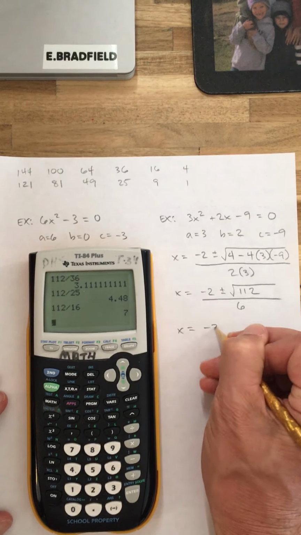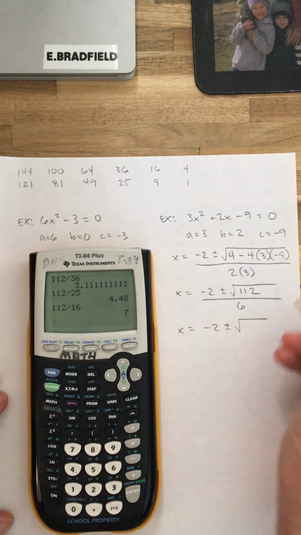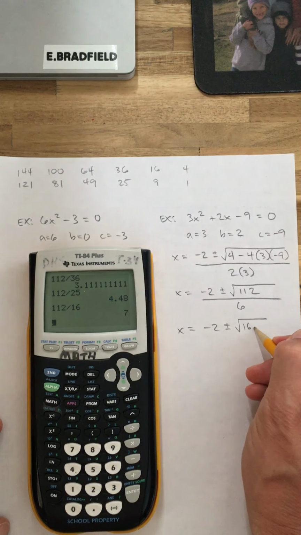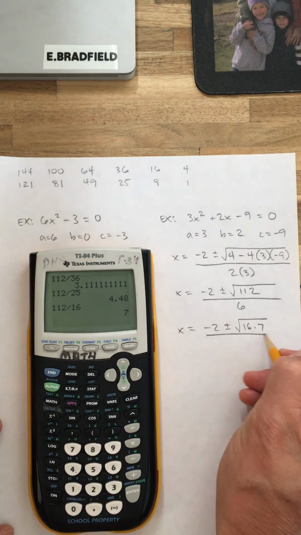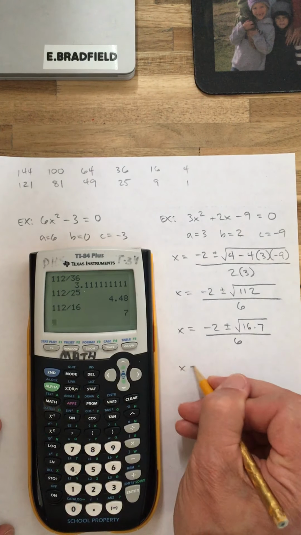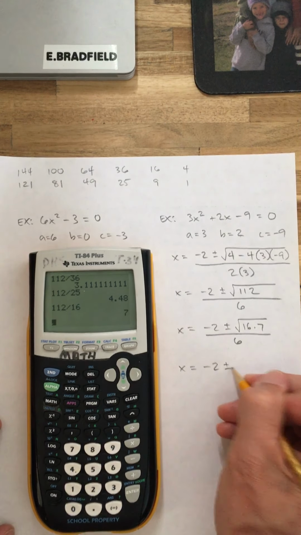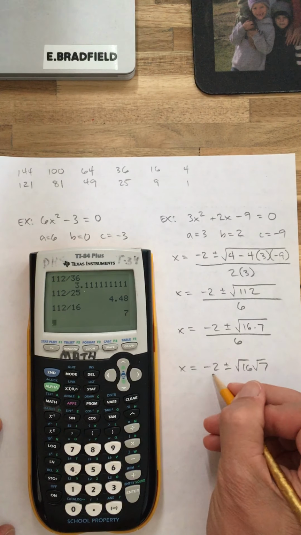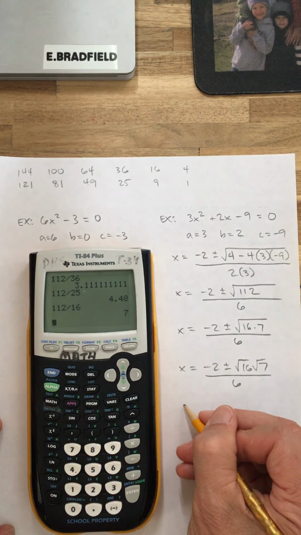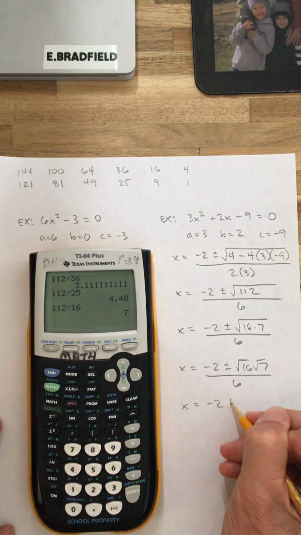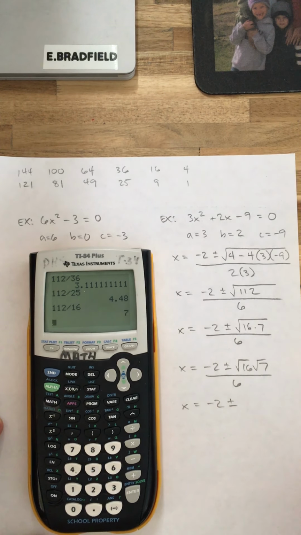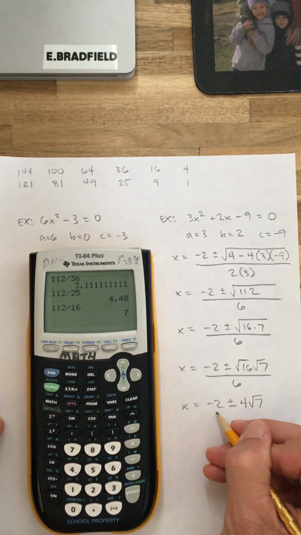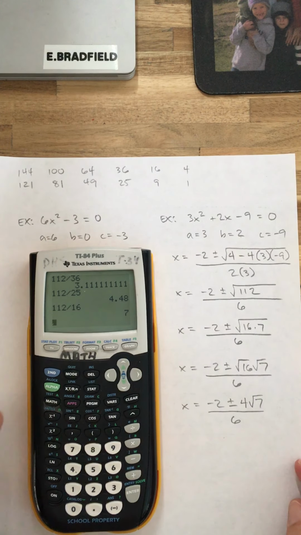So here we go. X equals -2 plus or minus the square root of 112, that was the 16 times 7, all over 6. Separate them: square root of 16, square root of 7, all over 6. The square root of 16 is 4, times the square root of 7. Just leave it. All over 6.